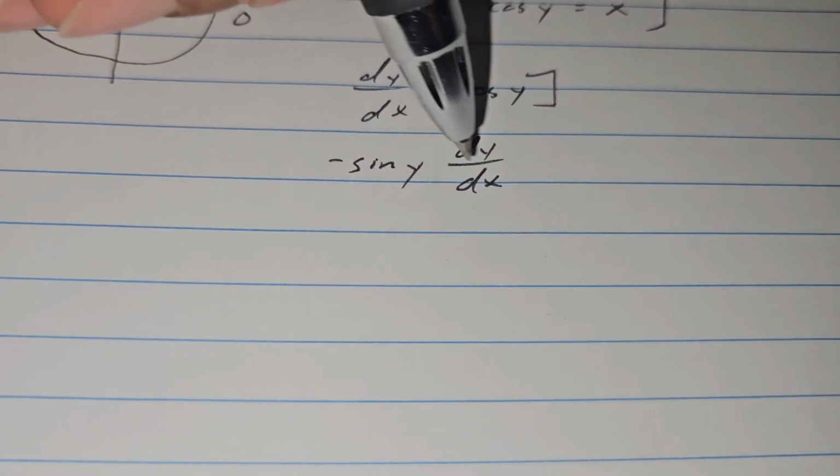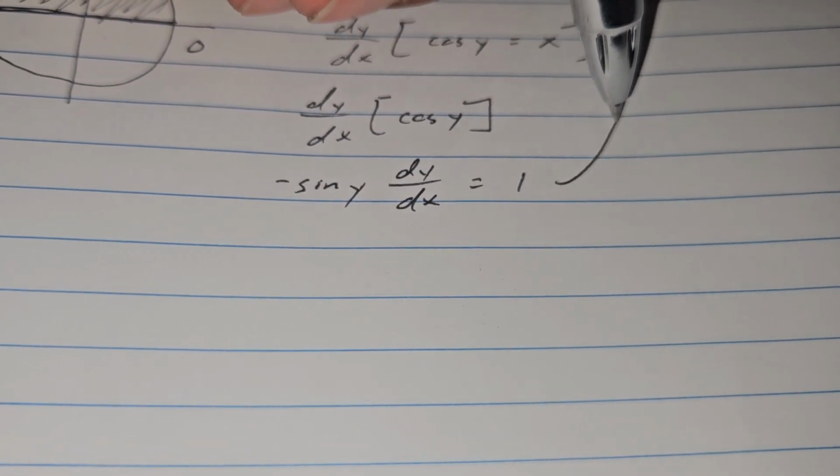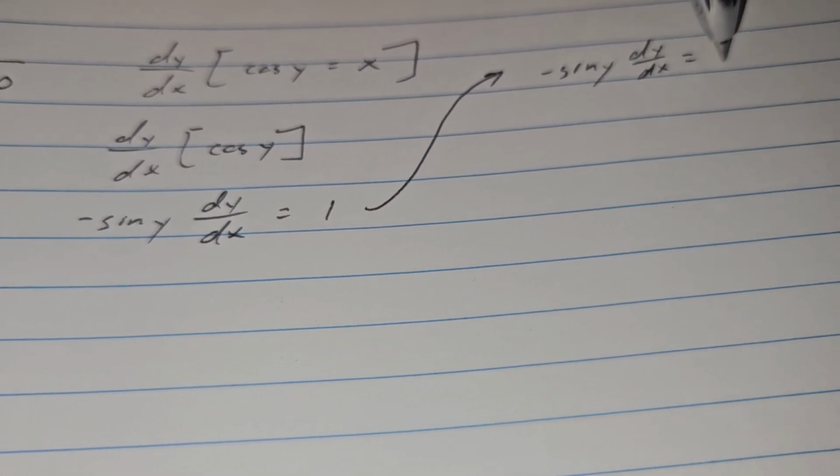And then after that, we're going to take the derivative of y with respect to x, which is just going to be dy/dx. So you multiply these two together. And the derivative of x with respect to x is just going to be 1, right? Now our goal here, let's write it down here. So we have negative sine y dy/dx is equal to 1.